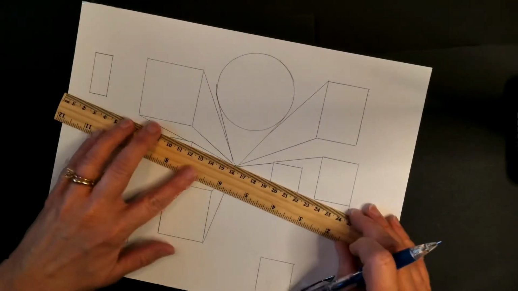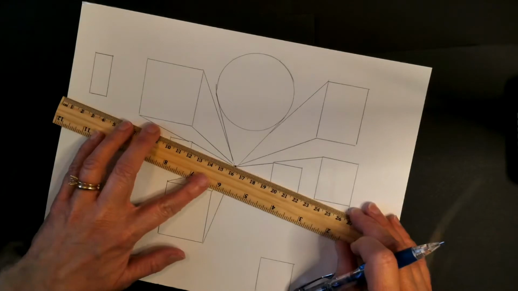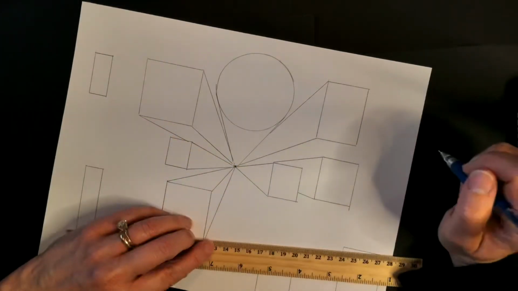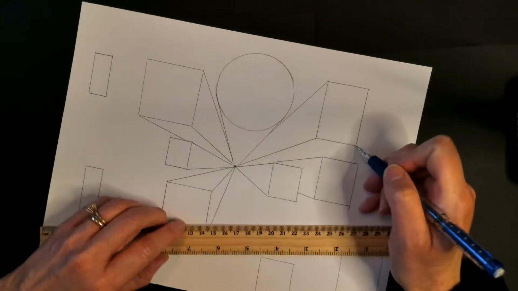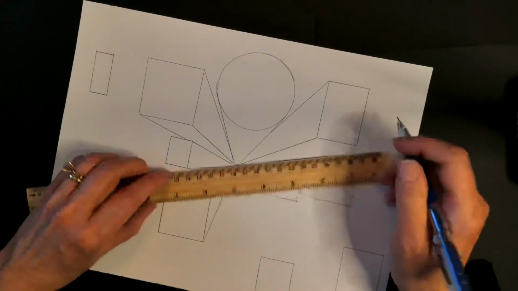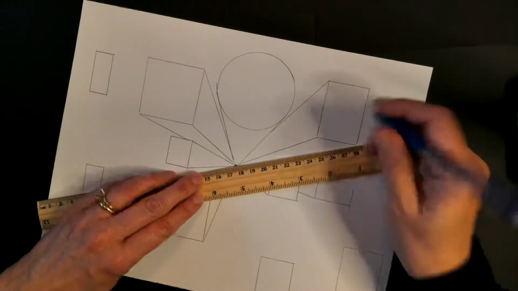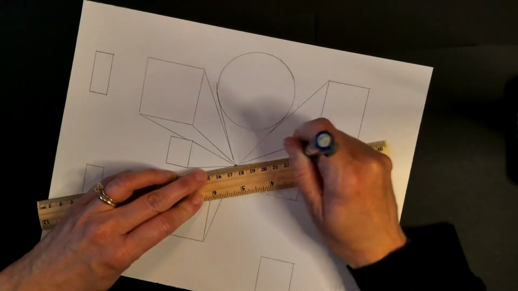And I'm going to line it up here, and I'm going to draw this one until it hits the top of that building, and it's going to stop there. So now I'm going to go back, and I'm going to add this corner here. I'm going to add this right here.